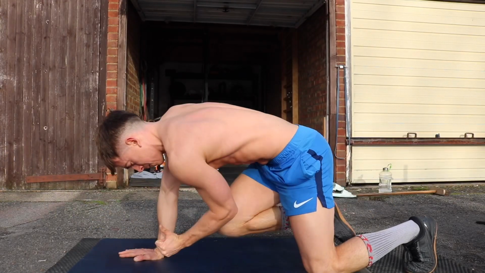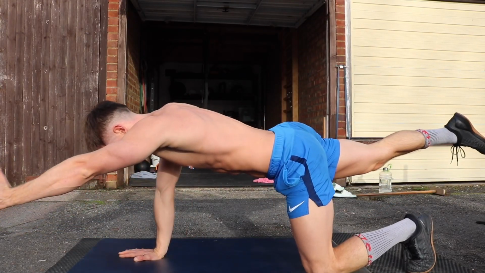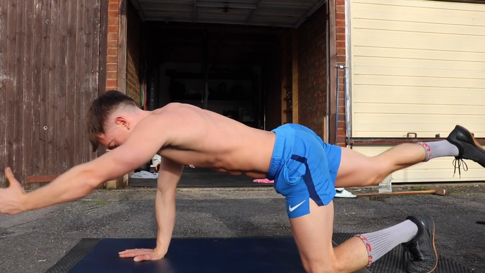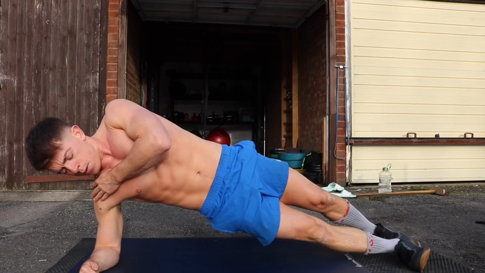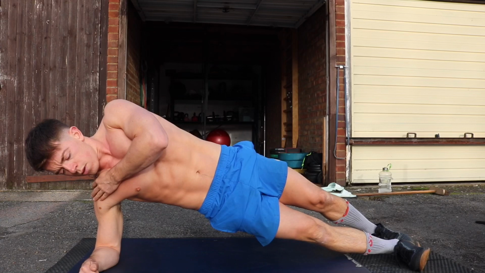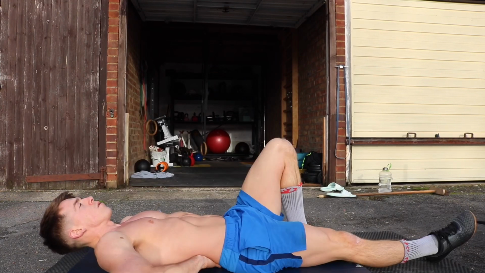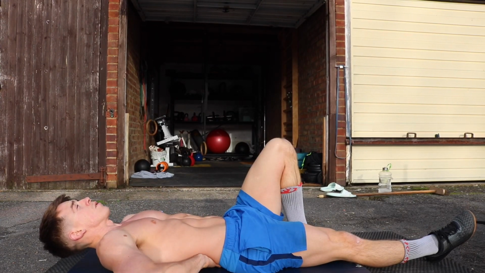2, it will have to be the McGill Big 3. That could probably be 2, 3 and 4. Those 3 movements are brilliant for ensuring your spine does what it's supposed to do and doesn't do what it's not supposed to do. So it's really brilliant in preventing injury, especially for someone who's had a bad back in the past. I use that pretty much in every warm-up, and it's fantastic to get your spine prepped for the actions and the movements of the workout.